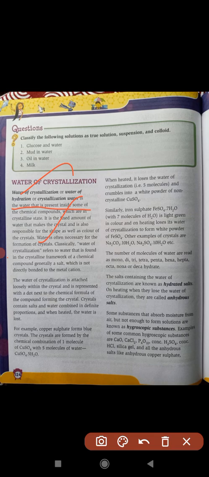Classically, water of crystallization refers to the water that is found in the crystalline framework of a chemical compound, generally a salt, which is not directly bonded to the metal cation. It is not bonded with the metal cation, but it is present. So the water of crystallization is attached loosely within the crystal and is represented with a dot next to the chemical formula of the compound forming the crystal. Crystals contain salts and water combined in definite proportion, and when heated the water is lost.